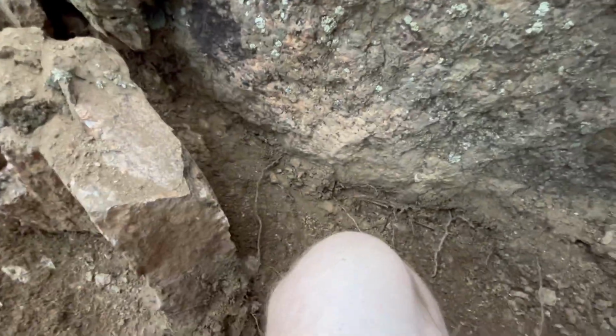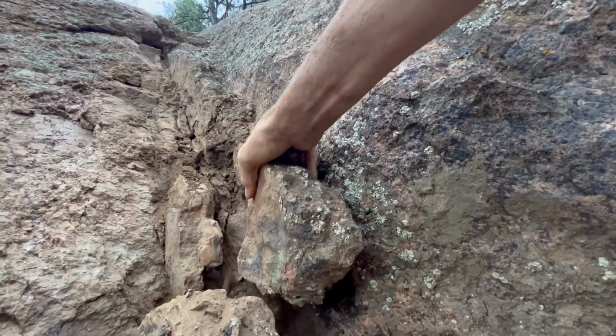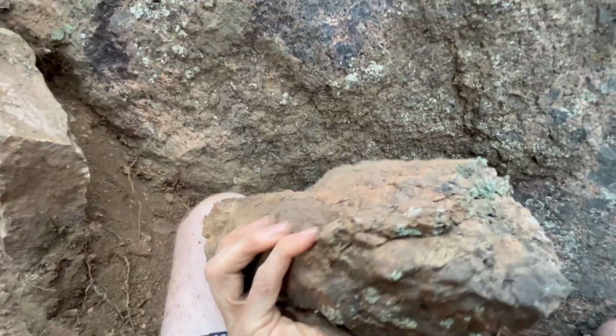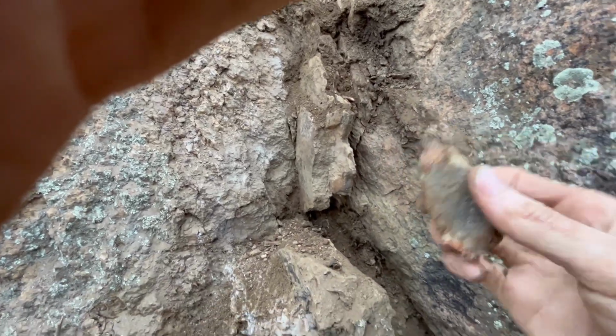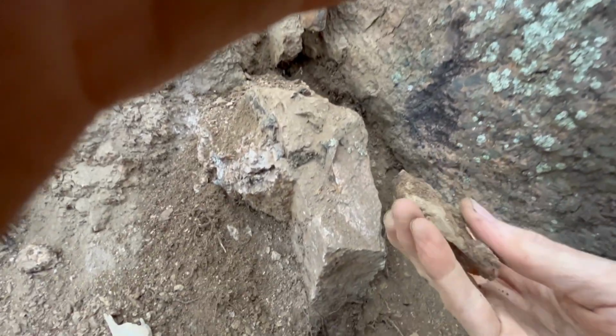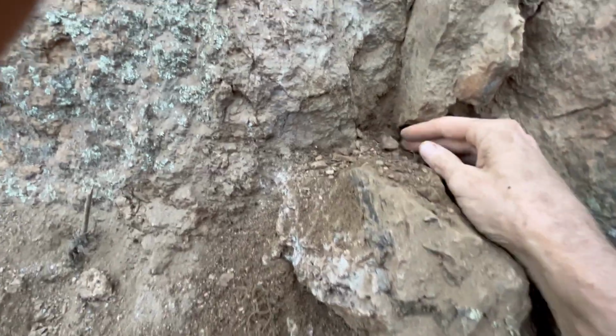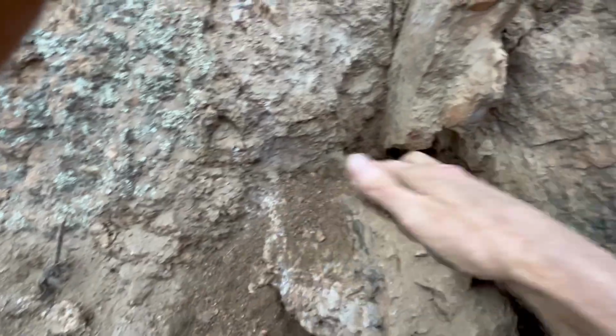Oh, hello. Muscle man, the same. Wow, some healthy quartz. All the action is right in here.